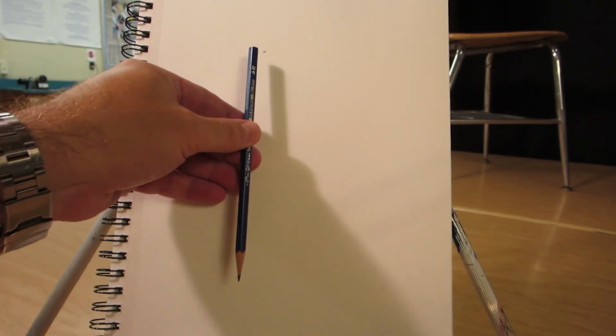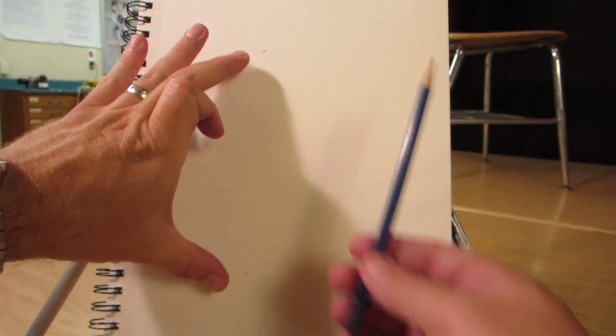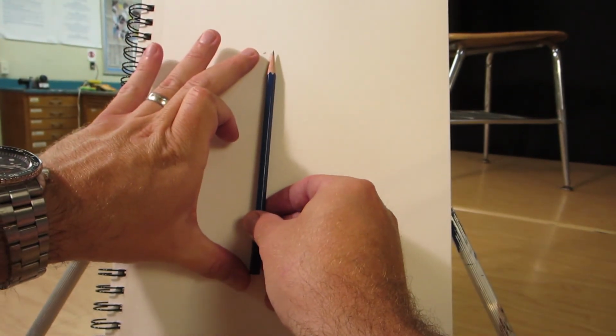So one of the first things I'm going to do is figure out how tall this is. And in this case, we're going to make this as tall as this pencil. So I'm going to make a mark up here, and then I'm going to flip my pencil around and make a mark down here, right? And then that's the height of this pencil, okay? And then there's just two little dark marks on there, and that's it.